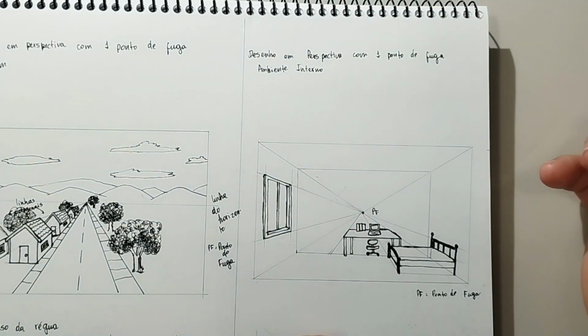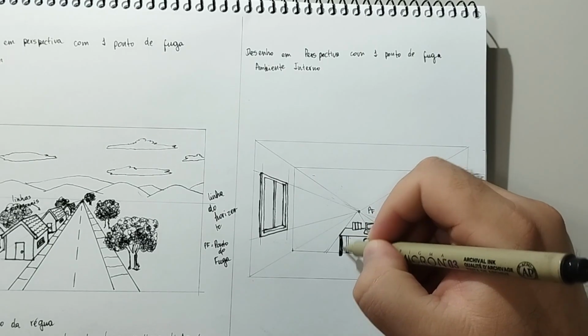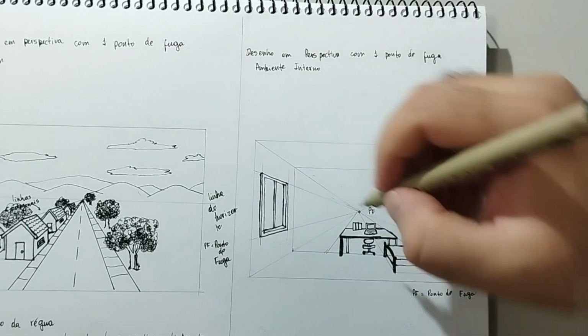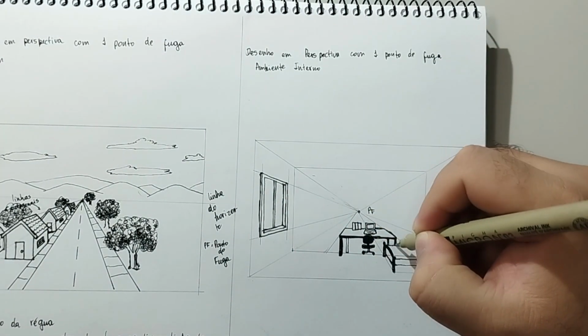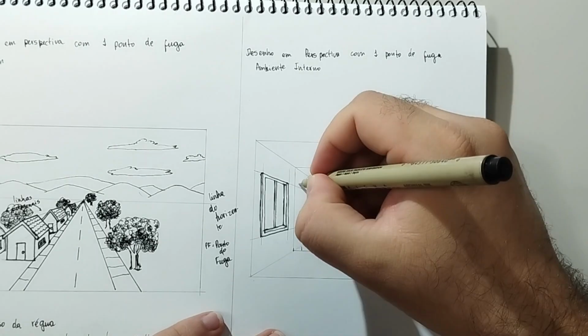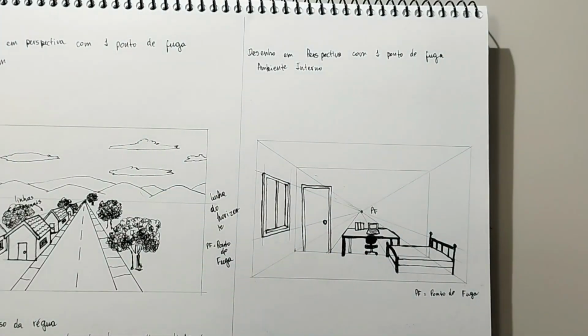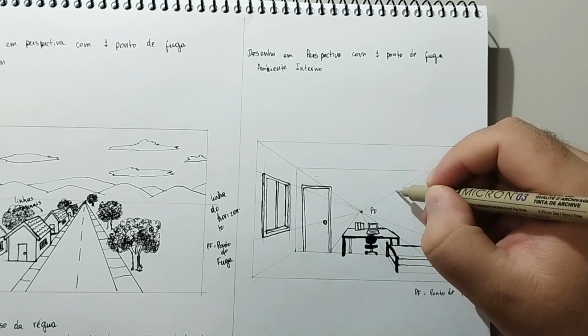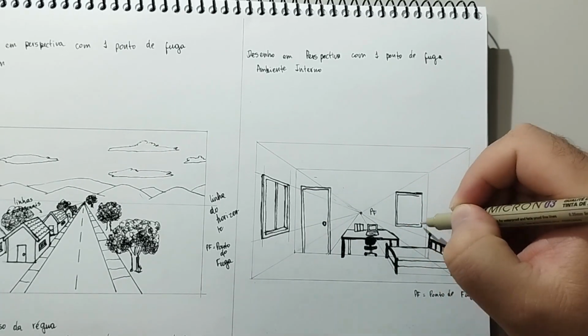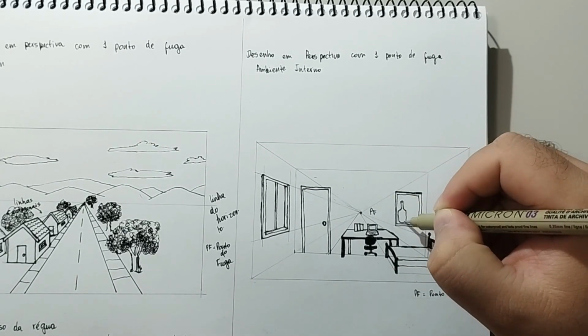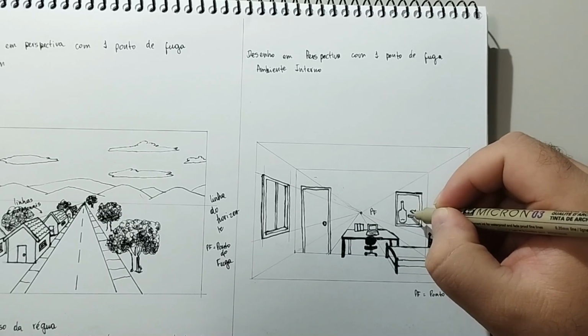But for example, I'm going to add a door now, and this door will not follow the lines. Here, the door is placed on the back wall and it's not following any orthogonal lines. And here we have a picture that doesn't follow those lines either.